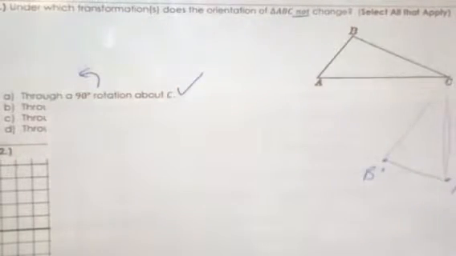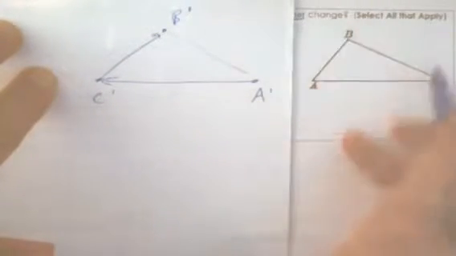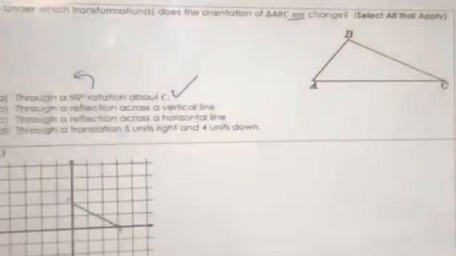So keep it. Next. A reflection across a vertical line. What does that look like? Okay, so vertical line, a line that is up and down. So a reflection across the vertical line, that's going to put A prime here. That's going to put C prime here. That's going to put B prime up here. So as you can probably already predict, now we have A to C to B, when before we had A to B to C. Orientation changed. Orientation did not stay the same.